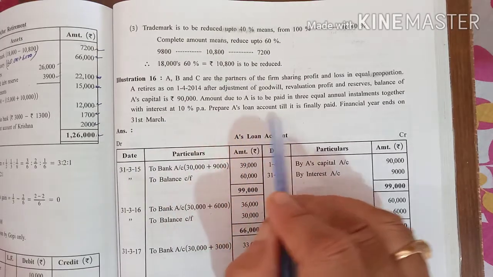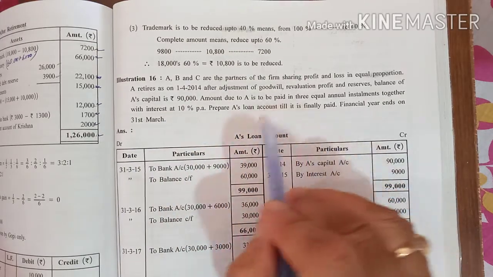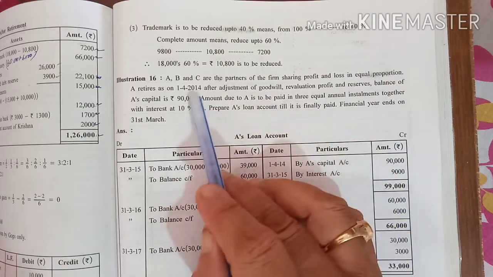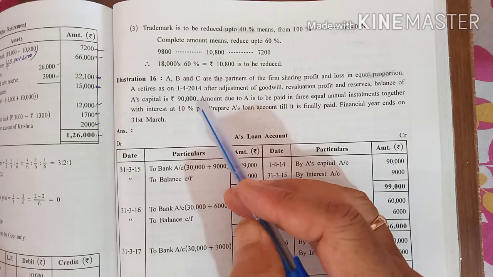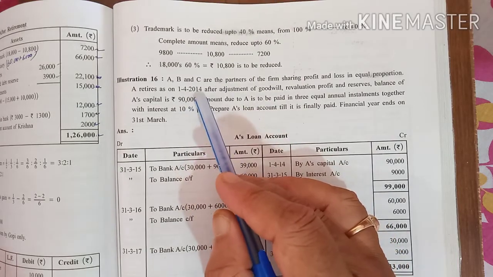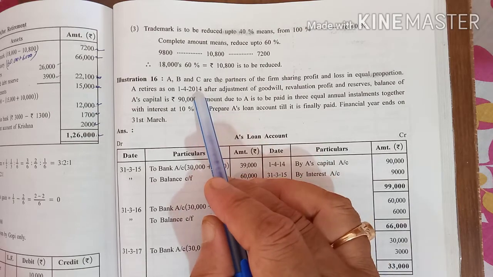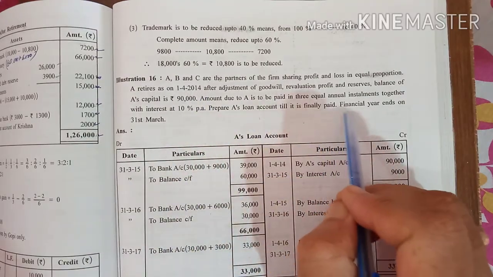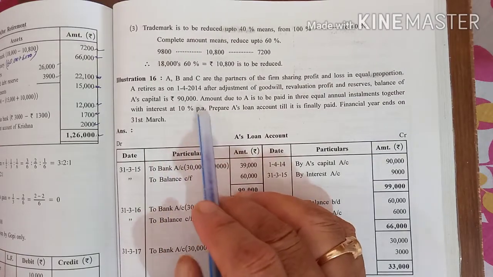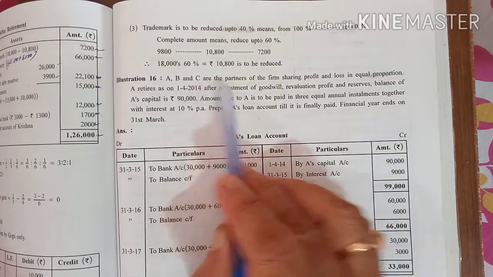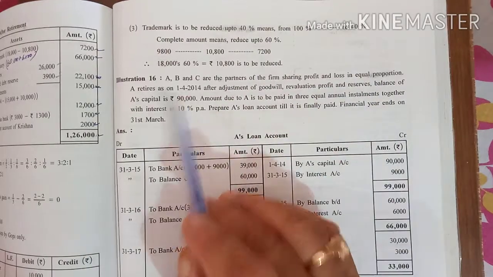Prepare A's loan account till it is finally paid. Starting from 1/4/14, the first payment will be made at the end of 14/15, the second payment in 15/16, and the third payment in 16/17. The financial year ends on 31st March. Once again, A, B and C are partners with equal proportions as their ratio.